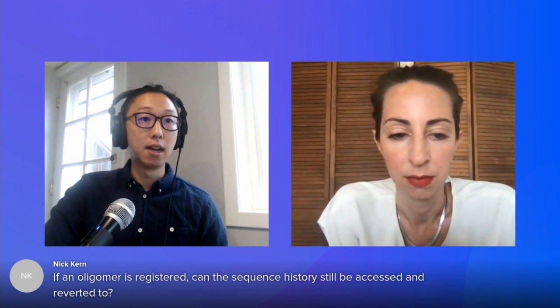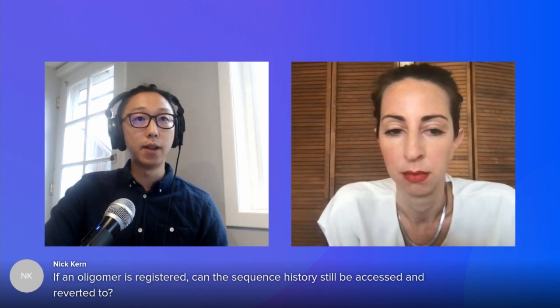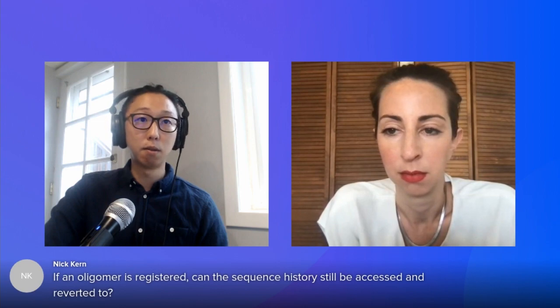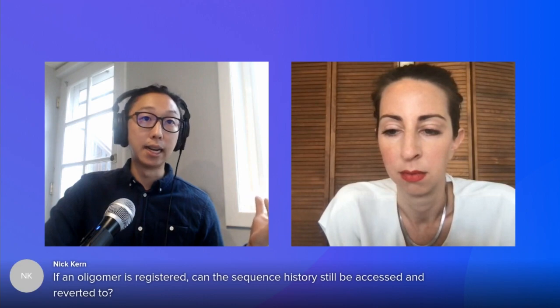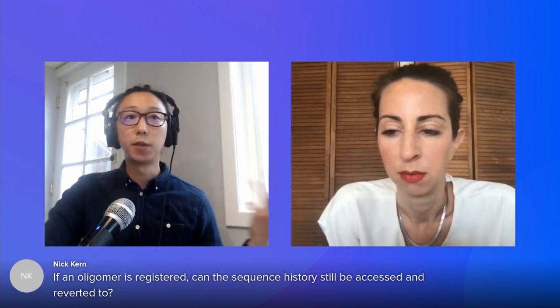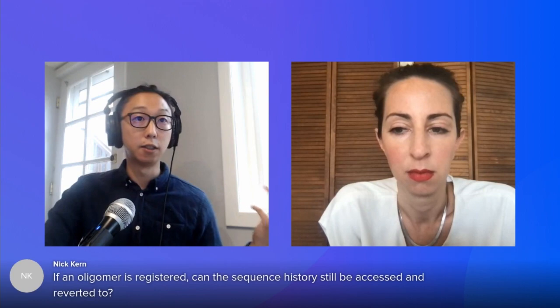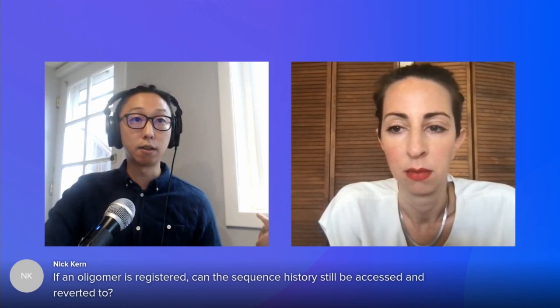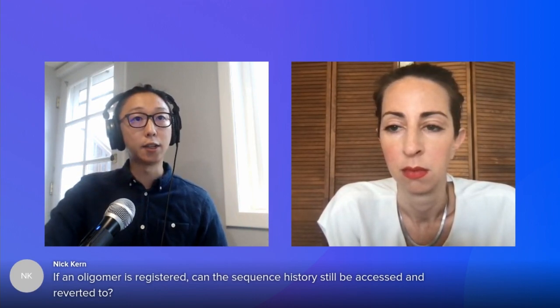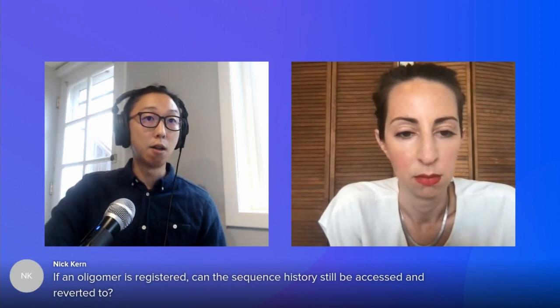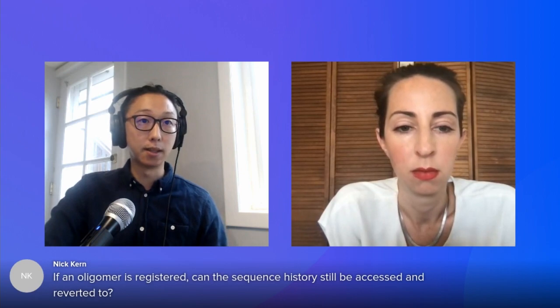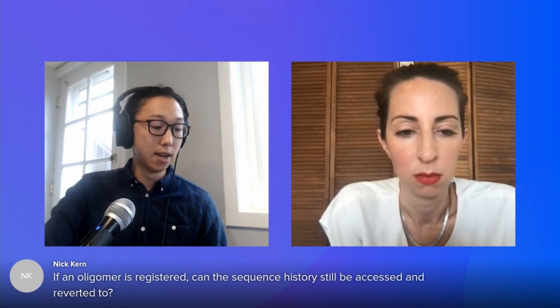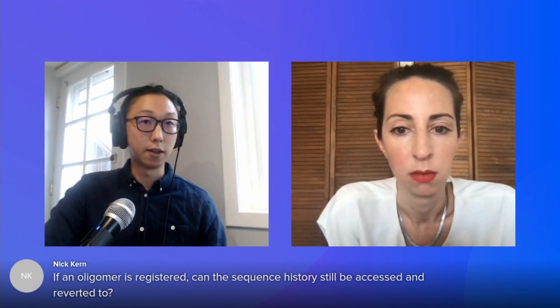Yes, absolutely. It doesn't matter if an entity is registered or unregistered. That entity and all data associated to it, regardless of if it's associated results data or analytical data, or it is actual sequence history data, all of that continues to persist with that same oligo entity, regardless of its registration status. And so that kind of gets back to an earlier comment about preserving data integrity, right?